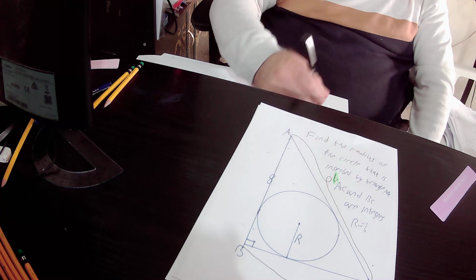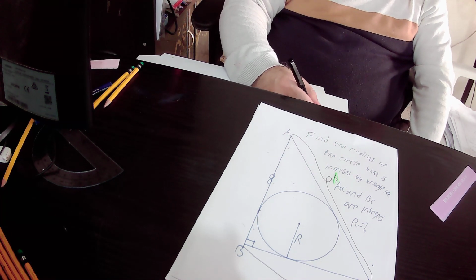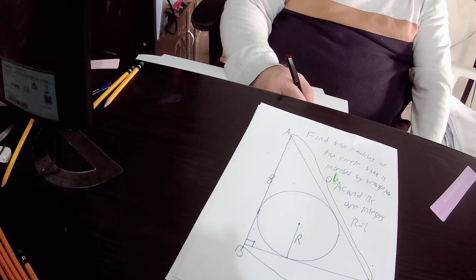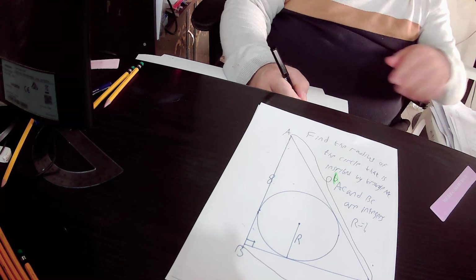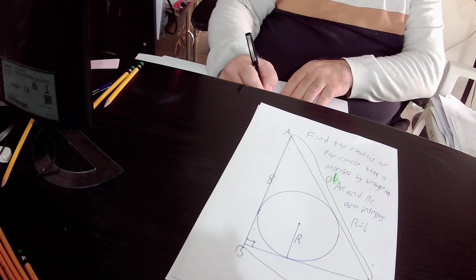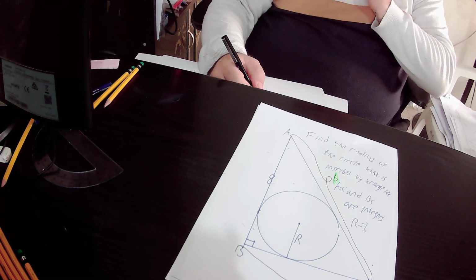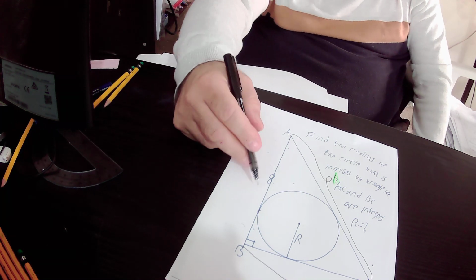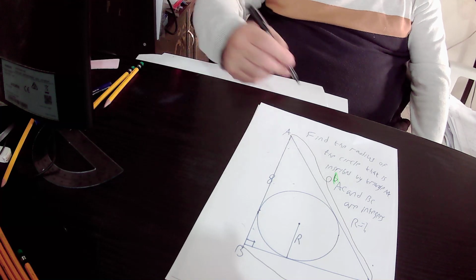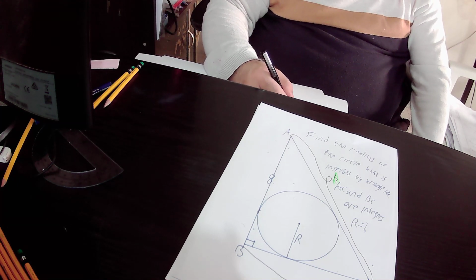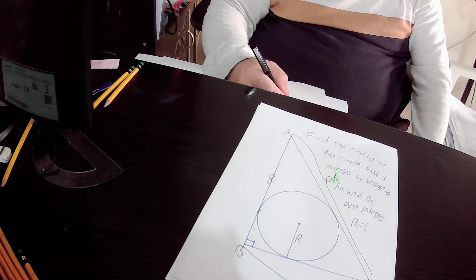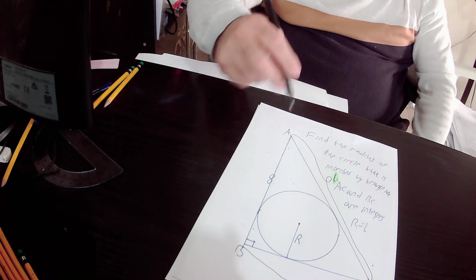AC equals B, therefore AC square is B square. And it is equal to AB square. AB is 8, so AB square is 8 squared, that is 64. Plus BC square.